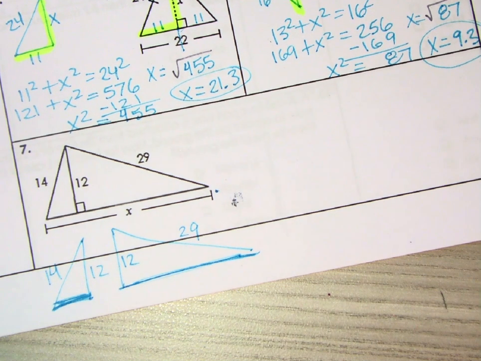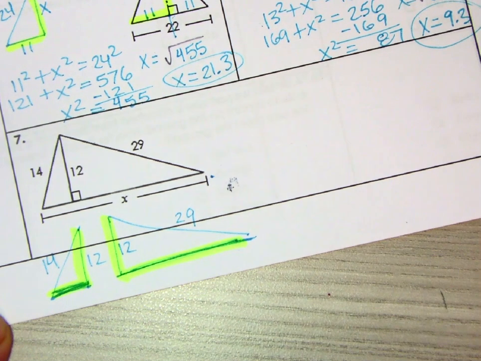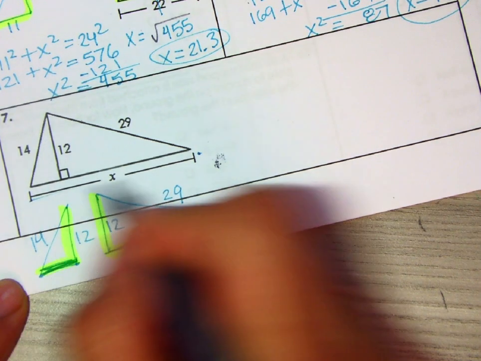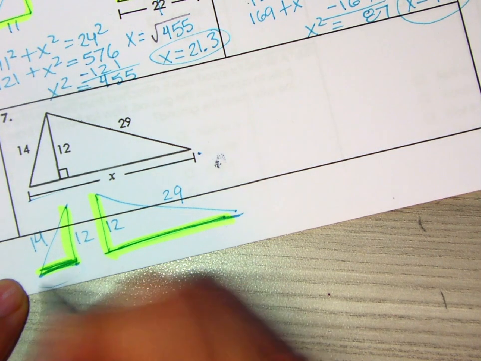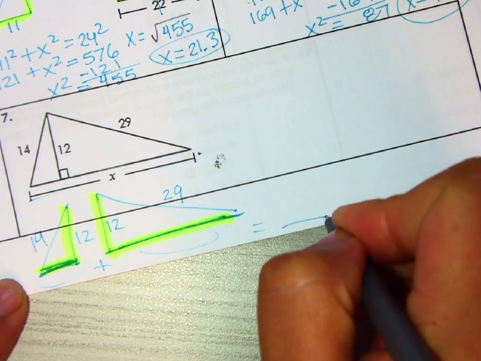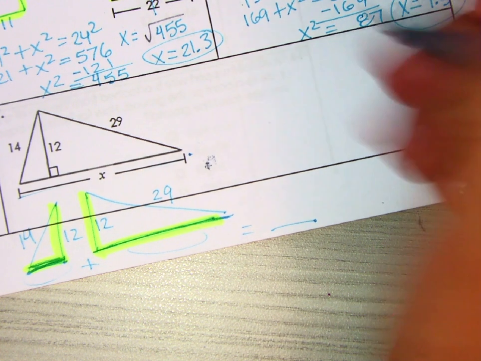So if I highlight this, you're missing a leg on both. But since you want the whole thing, whatever these measures are, you're going to have to add them at the end in order to get your final answer. So again, pause the video, do the math, and then check if you got it right.